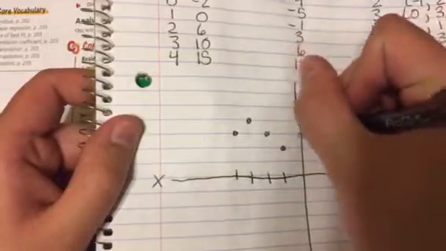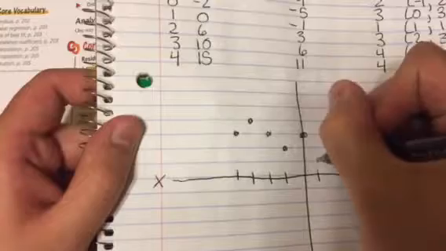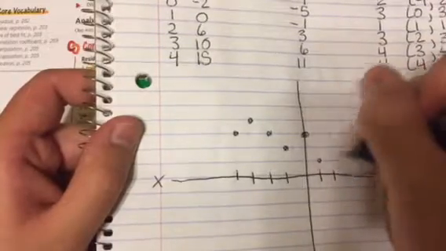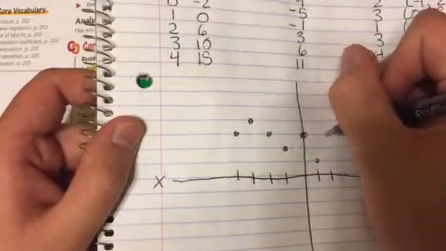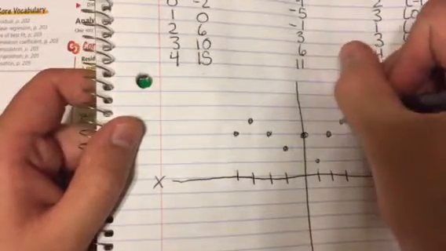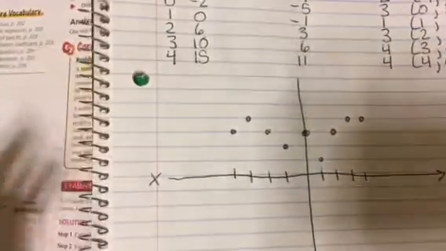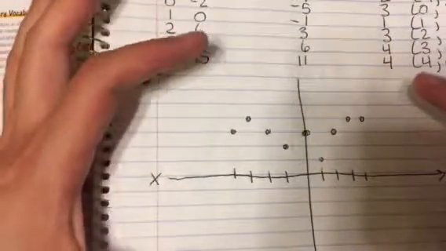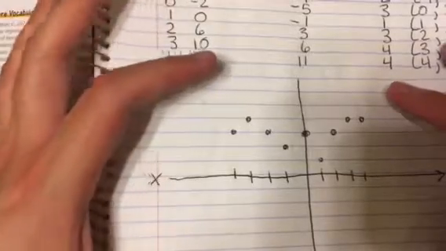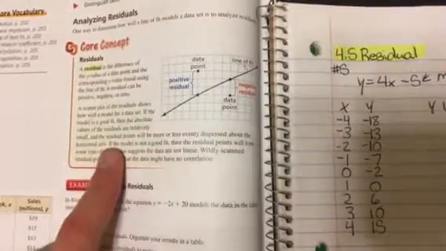We have the point 1, 1, 2, 3, 3, 4, and 4, 4. Okay, what we are trying to do is determine a pattern from this. So let's go ahead and go back to our example and see what it says about the residual points.